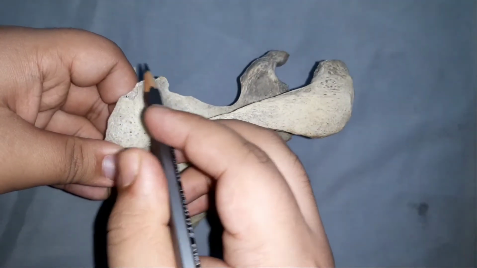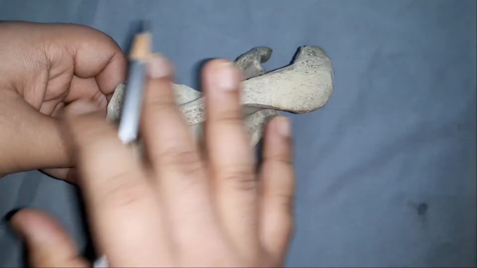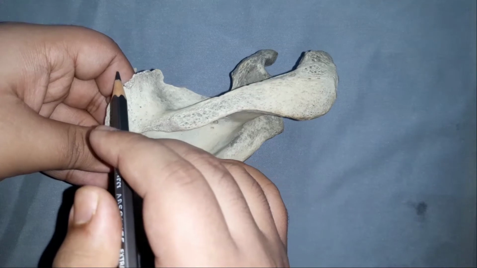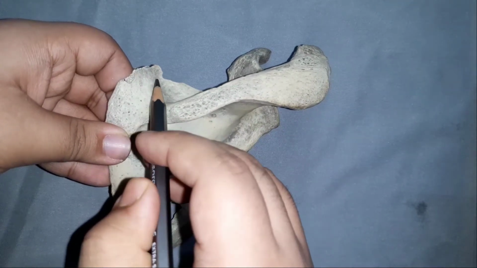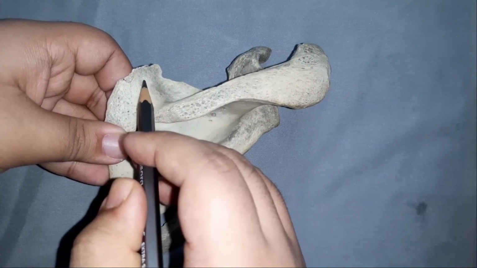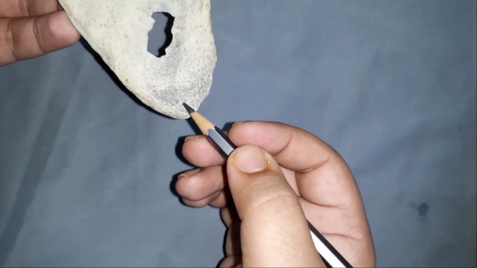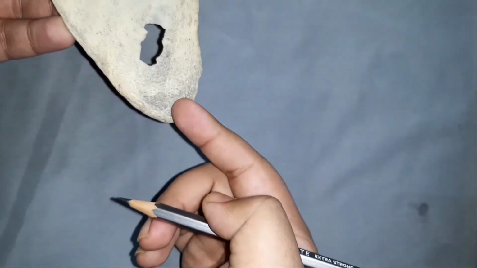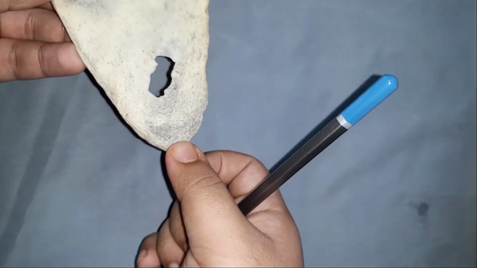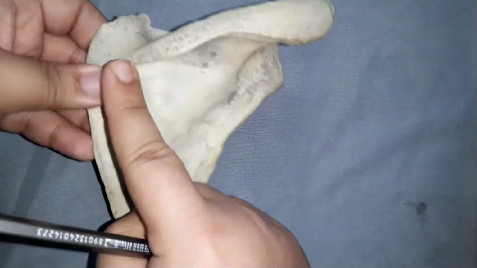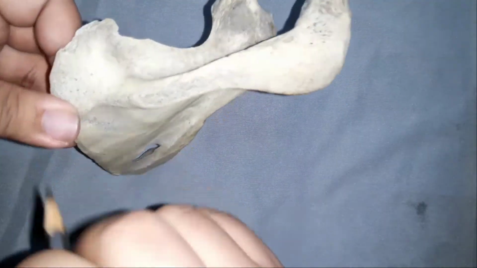So the superior angle is not giving attachment to trapezius, although it is covered by trapezius. Whereas the inferior angle is covered and also gives attachment to Latissimus Dorsi. Again, a subtle difference, but connecting things should make it easier.